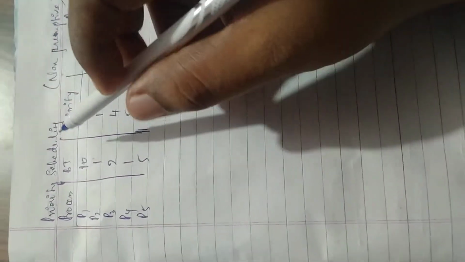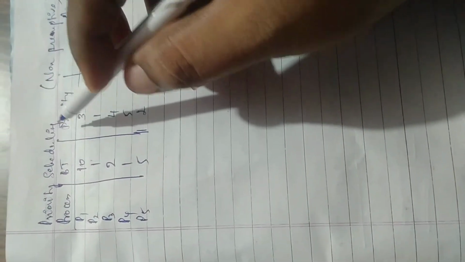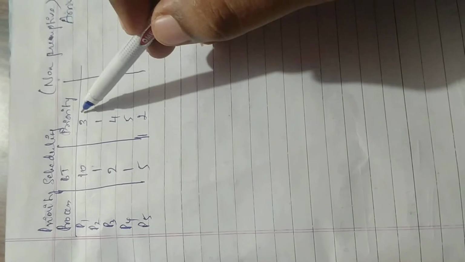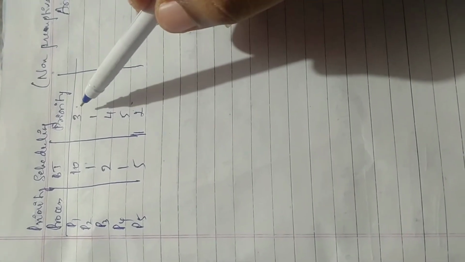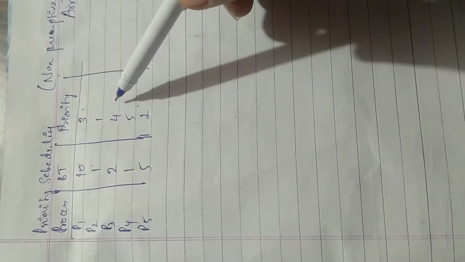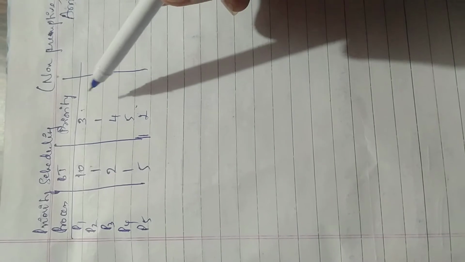Hello students, next we'll go to priority scheduling. In my previous video I explained priority scheduling. In this case, we are checking the priorities. In the previous algorithm we were checking whichever process has the shortest burst time, but here you're checking whichever process has higher priority, and that process will be given the CPU first.